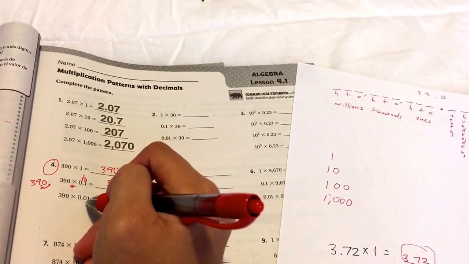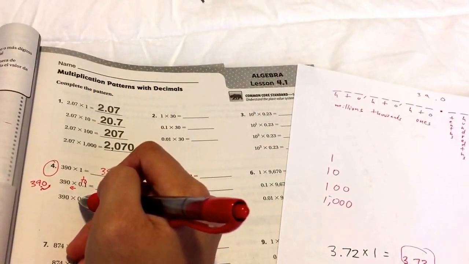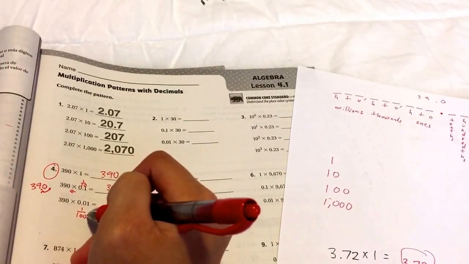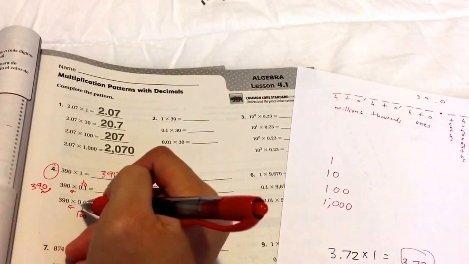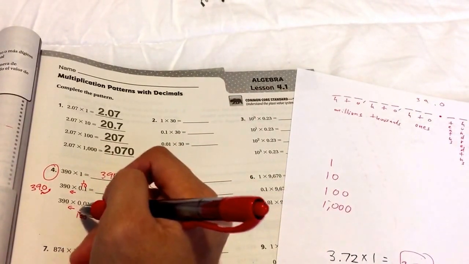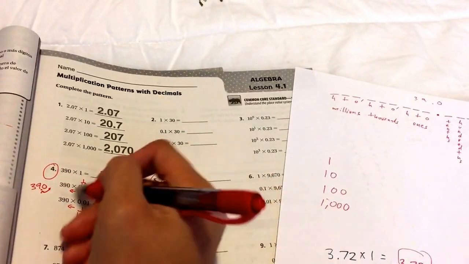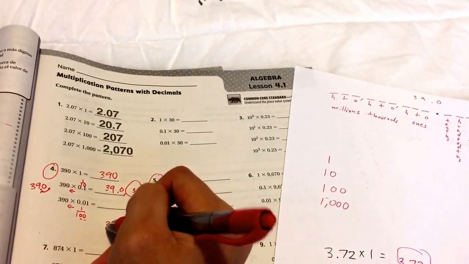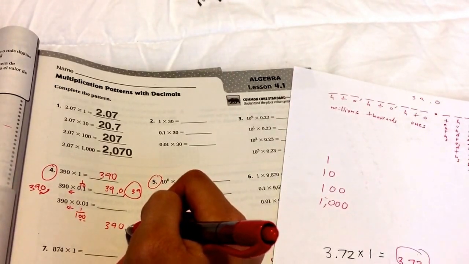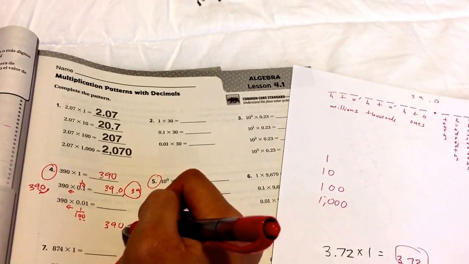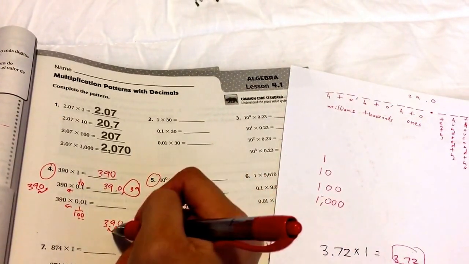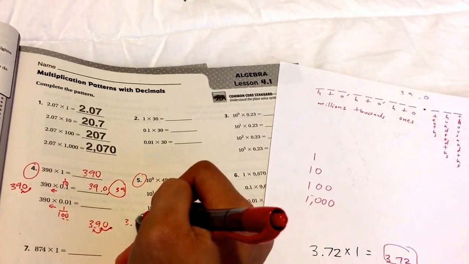And then here, I'm going to change it. So here's the ones, tenths, hundredths. So this is 1 over 100. And we're going to move it to the left because it's less than 1 that we're multiplying by, so it's a part of something. And we're going to move it 2 times because there's 2 zeros. So if we take 390 and we move it 2 times to the left, you know that the decimal is at the end of the ones. We're going to move it in front of the 0, in front of the 9, and that's where it's going to end. 3.90.